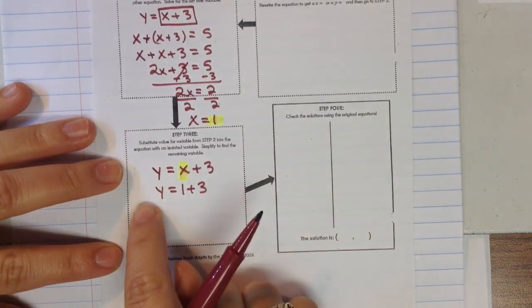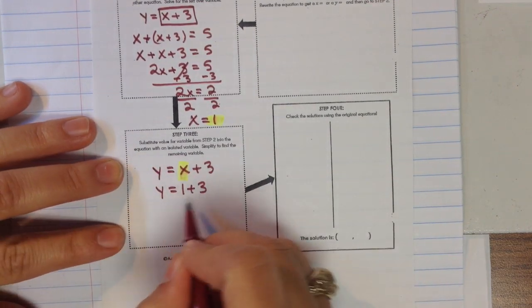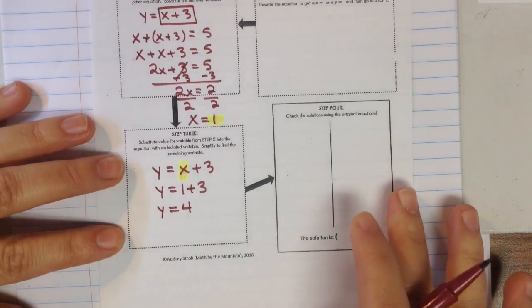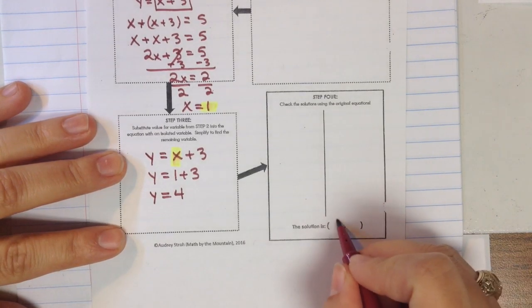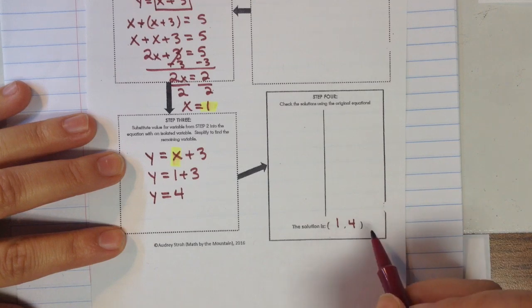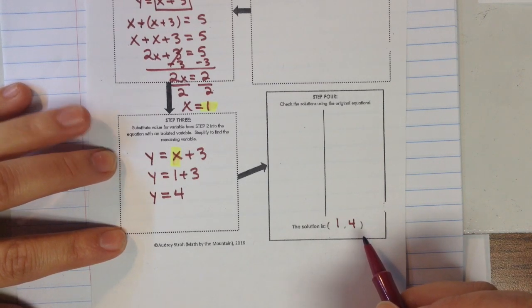Now that I only have one variable left, I can solve. Simply just add. 1 plus 3 is 4. Which means that I think the solution is (1, 4). That these two lines would cross each other at (1, 4). That's the point that makes both equations true.